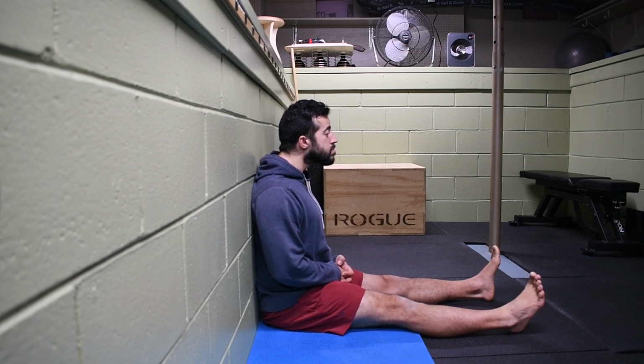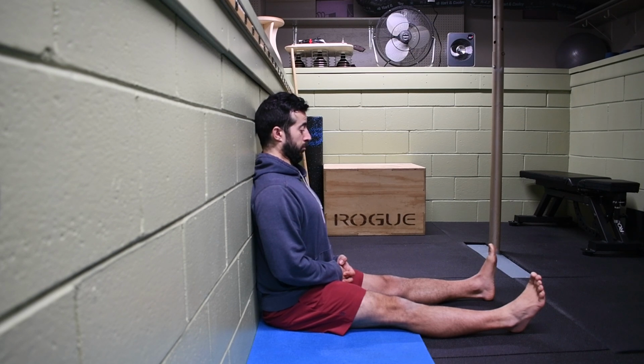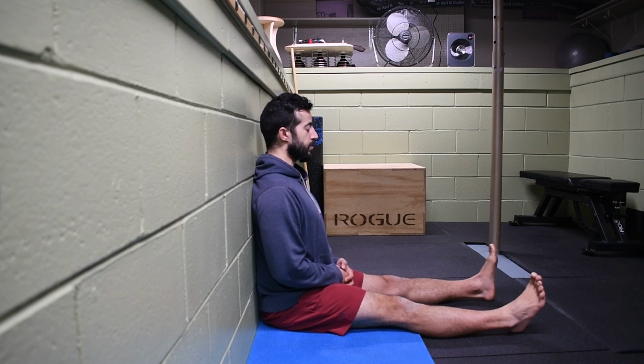So focus on the jaw jut, reaching out as far as you can, extending the head off the wall, and then pulling back, tucking the chin into the Adam's apple.